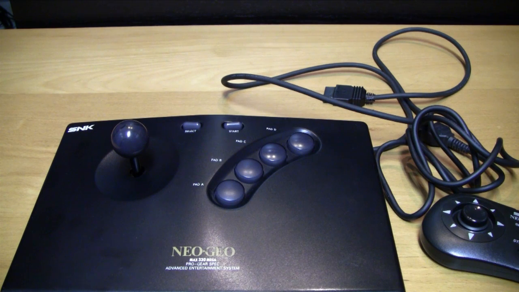Okay, this was enough for the controllers. Let's take a look at some of the games.